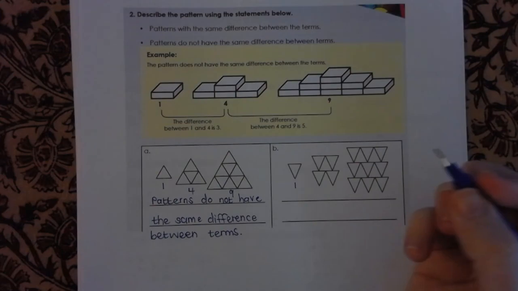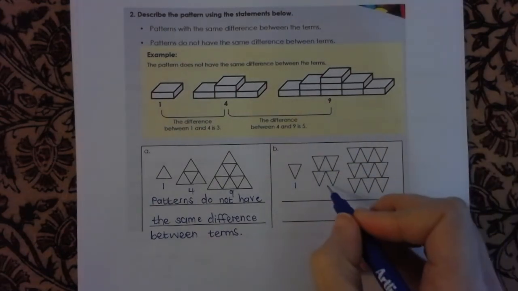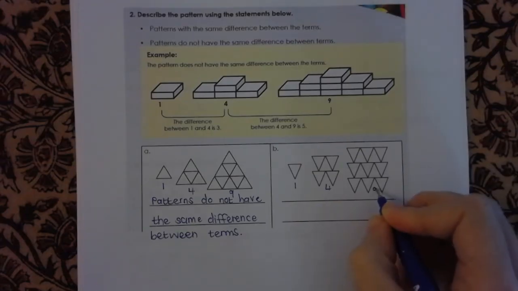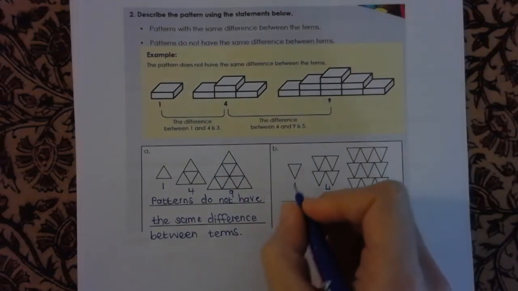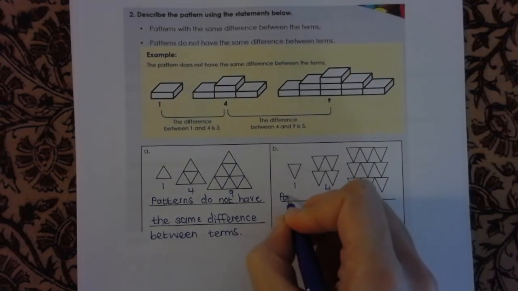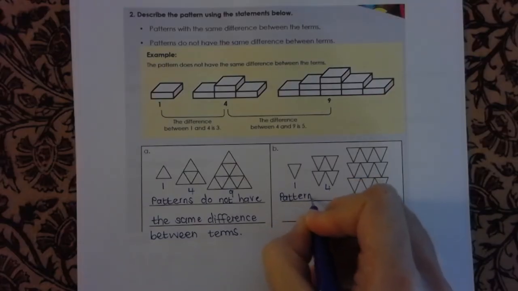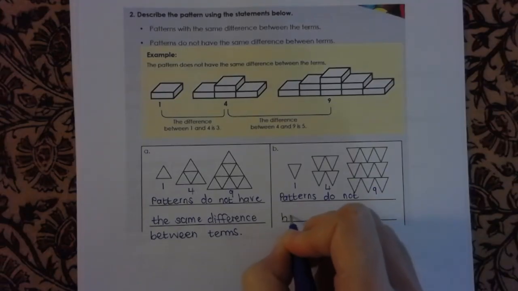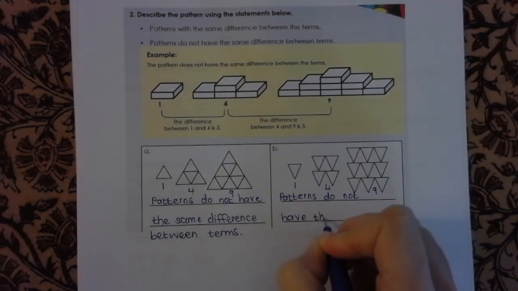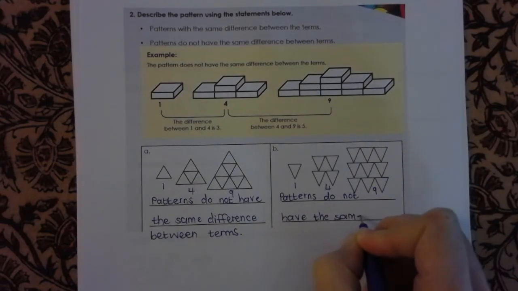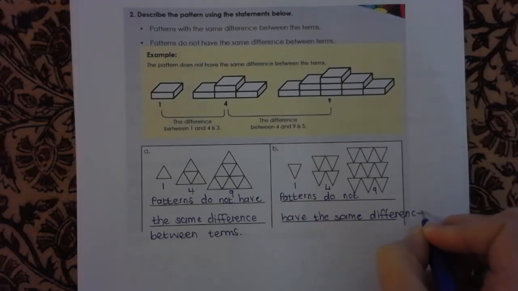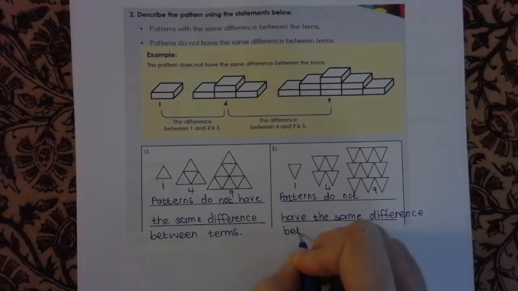Right, and then we look at the next one. Here we have a triangle again. 1, 2, 3, 4. And 1, 2, 3, 4, 5, 6, 7, 8, 9. It's the same as this one. So again, you will say patterns do not have the same difference between terms.